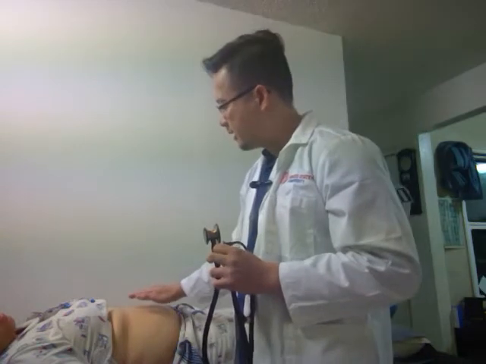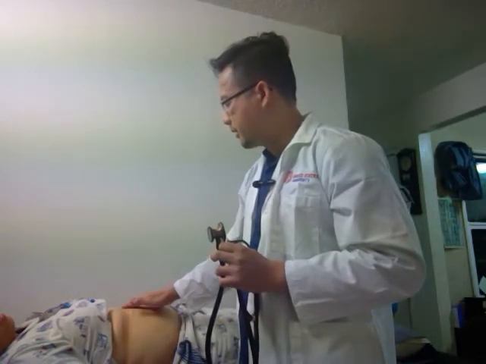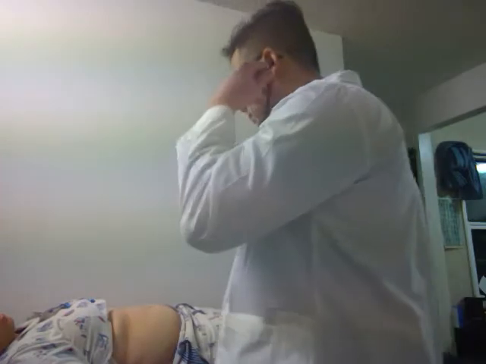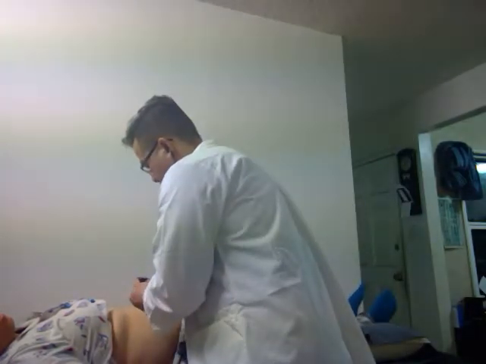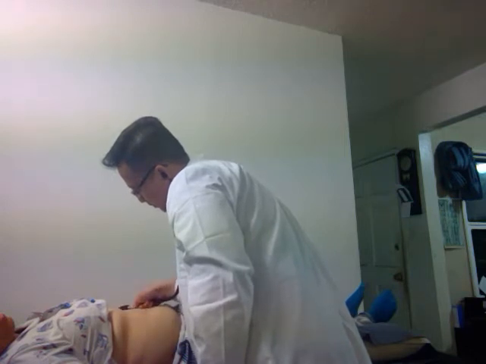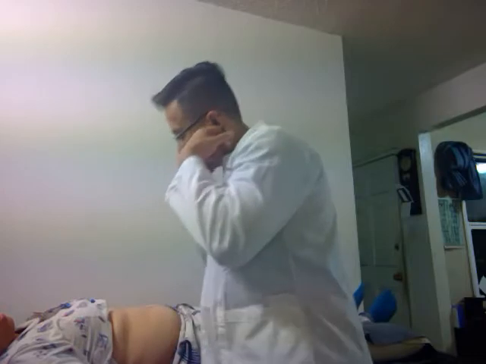From the aorta location, one inch out to the left and the right, we're gonna listen to the renal arteries. The left and right renal arteries have no bruit and no turbulent sound, so that's normal. Then we listen to the iliac arteries.